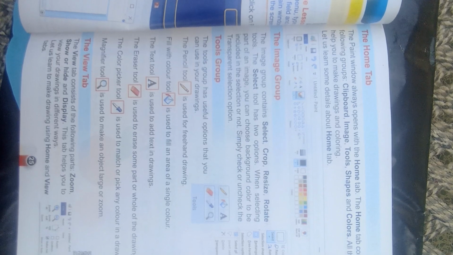The image group. The image group contains select, crop, resize, and rotate tools. The select tool has two options. When selecting part of the image, you can choose whether the background color is included in the selection or not. Simply check or uncheck the transparent selection option.